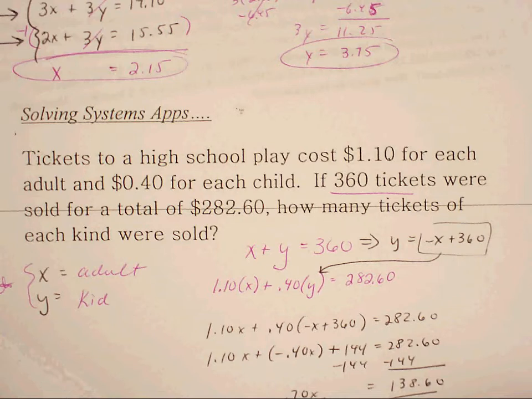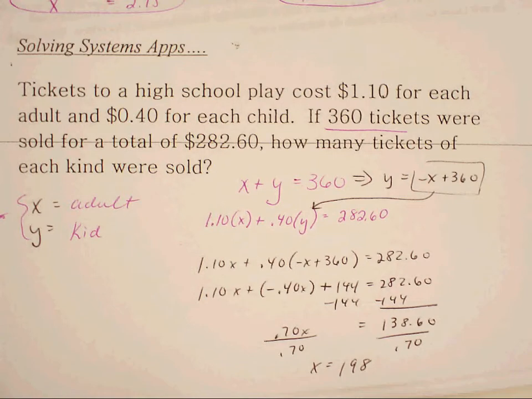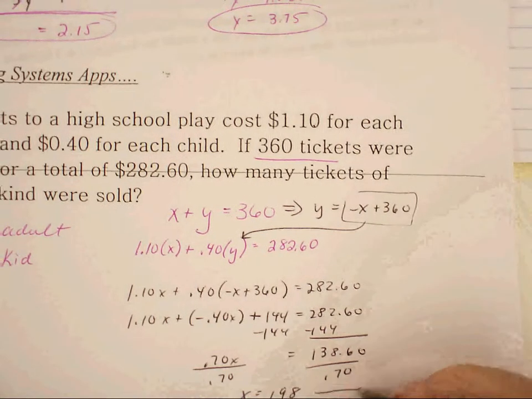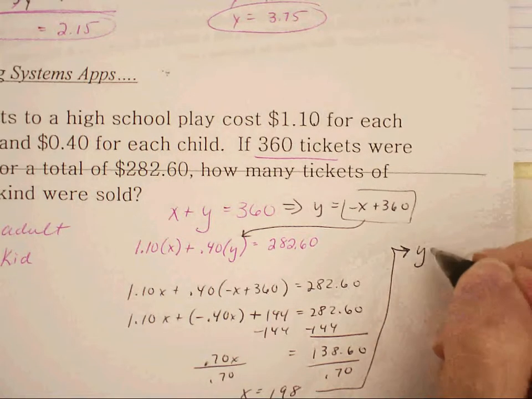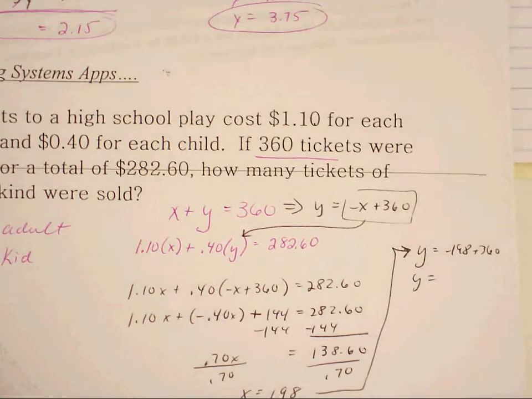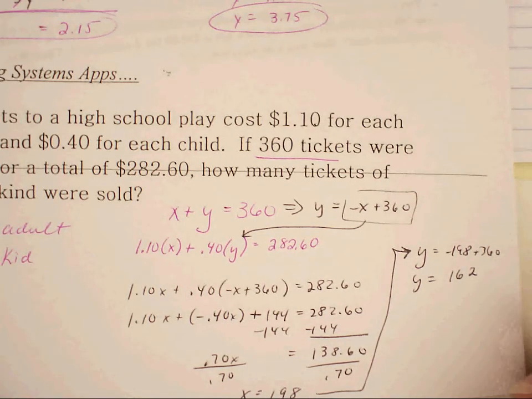What did you all get? So I got 198. Anybody get that? Okay. So what does that go with, kids or adults? Adults. Did somebody get something different, Keandre? Did you get something different? No or yes? Are you with me? Yeah. Okay. And then what are we going to do to get y? Yes, correct. I'm just going to plug it back in, negative 198 plus 360. And the child tickets sold were 162.